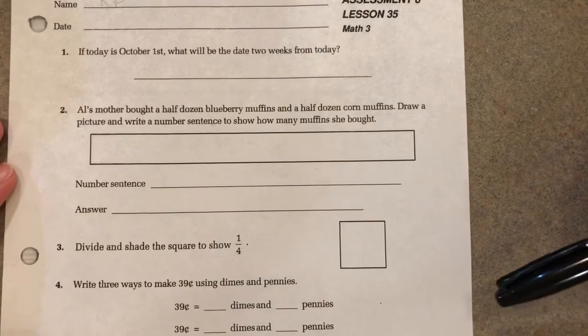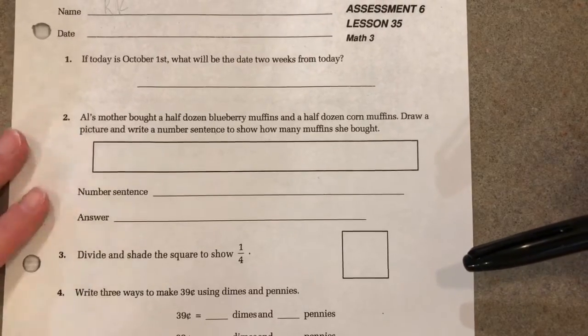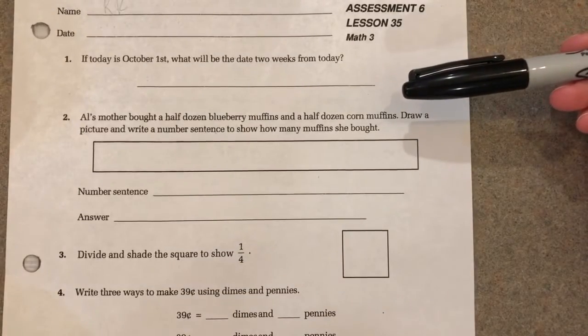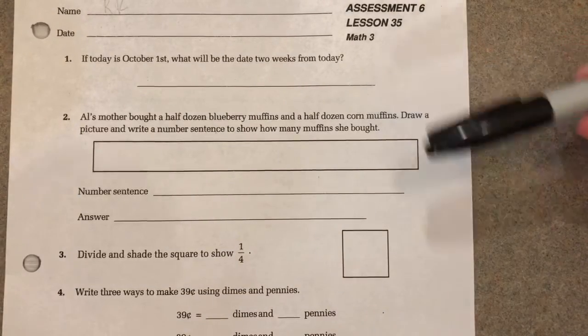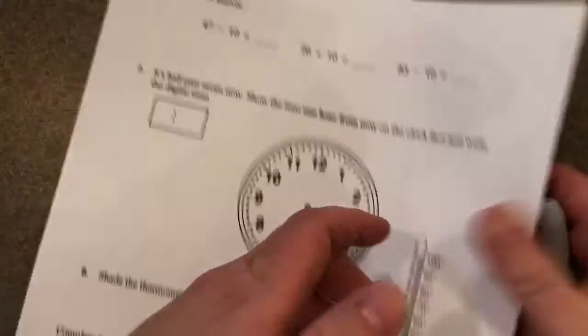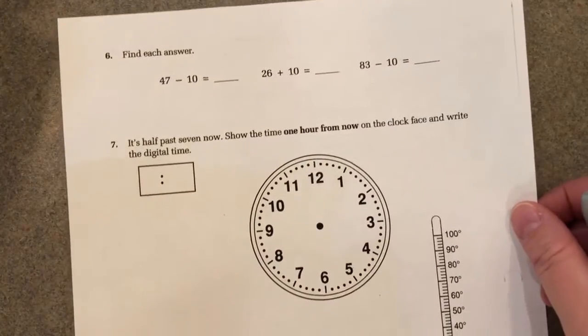So totally your choice. When you do a test, you can use your math journal. That's just fine, and it should be all you need. I don't think you need any rulers or anything on this one today. But you can certainly use your math journal.